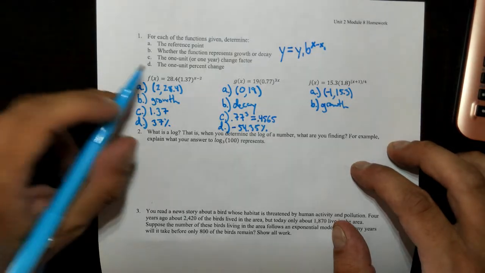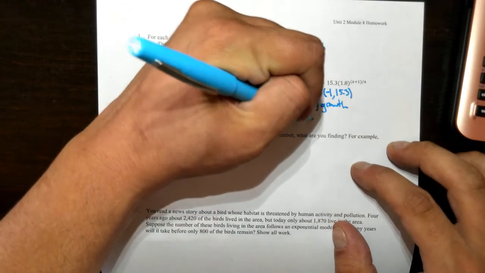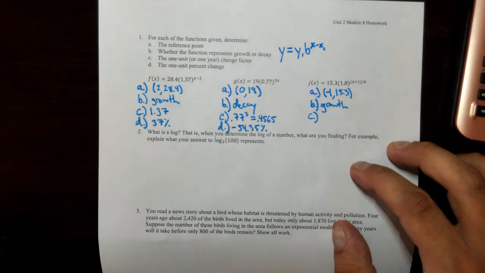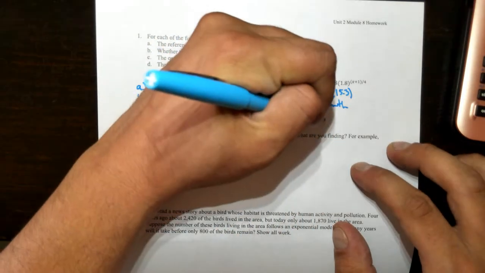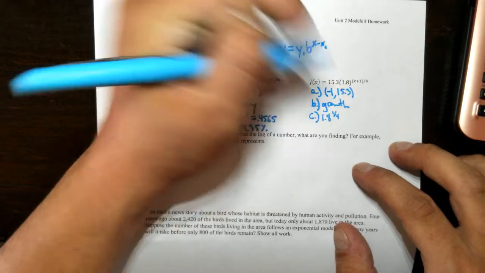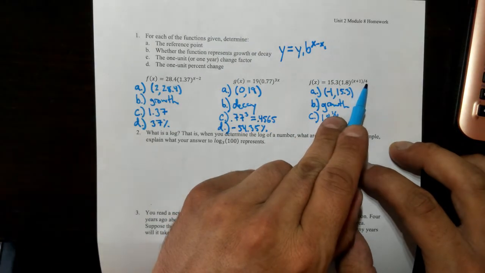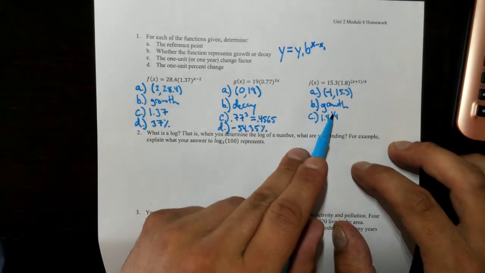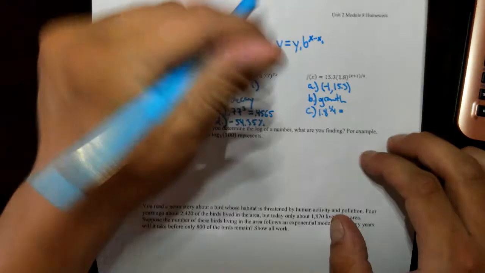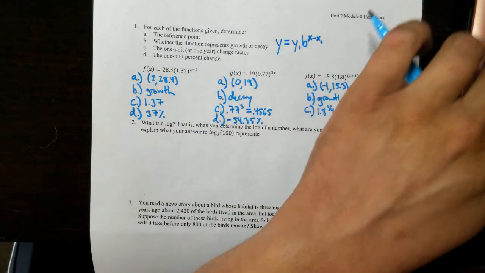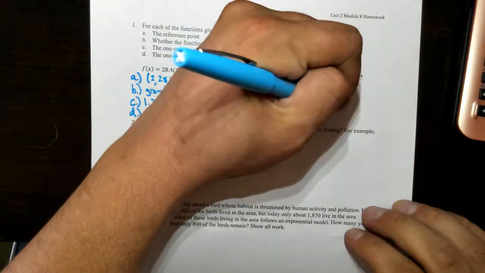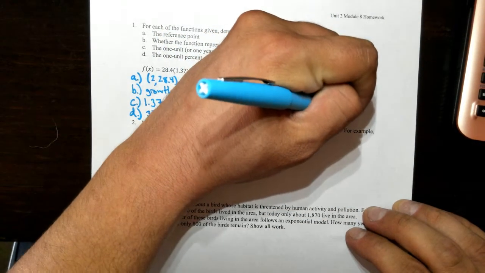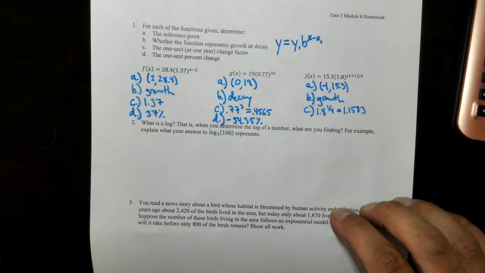And then let's find our 1 unit change factor. Again, we can play with the exponents here just a little bit, and we would get 1.8 to the 1 over 4th power because we're dividing our exponent by 4. Plugging that into our calculator, we get 1.1583.